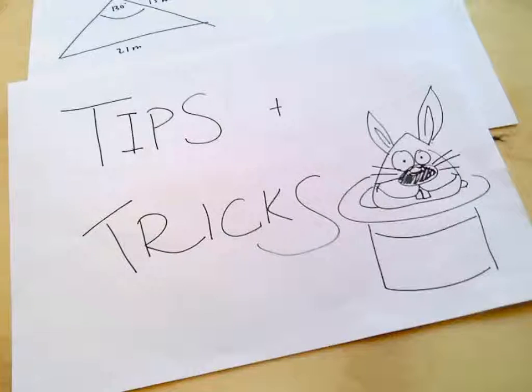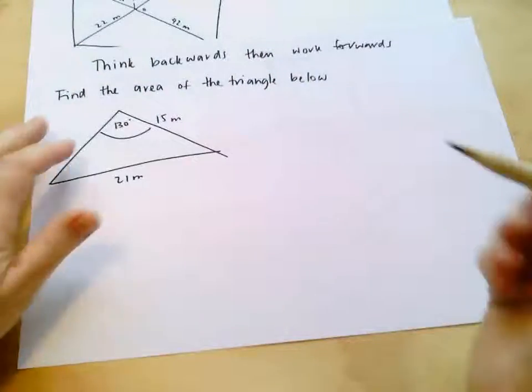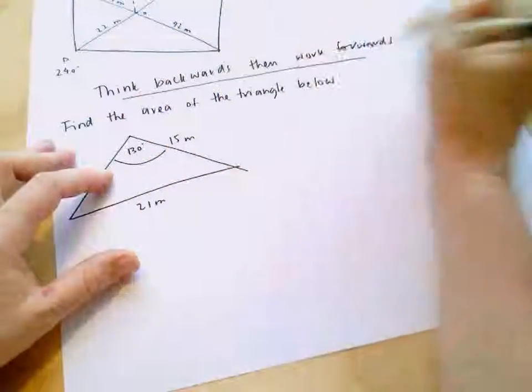I actually just did a little trick myself then, just did a little backflip, so I'm really sorry that you missed it. Let's get on with the tips and tricks for maths though, because they'll be more useful.